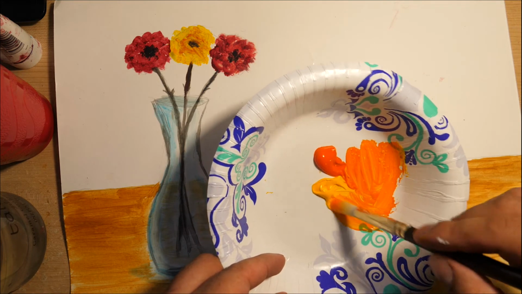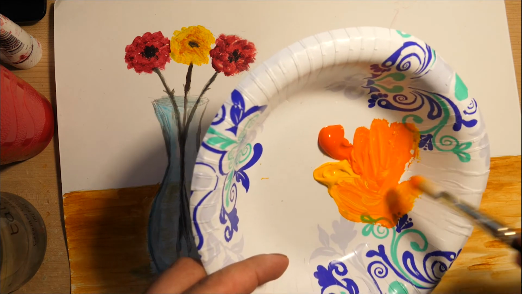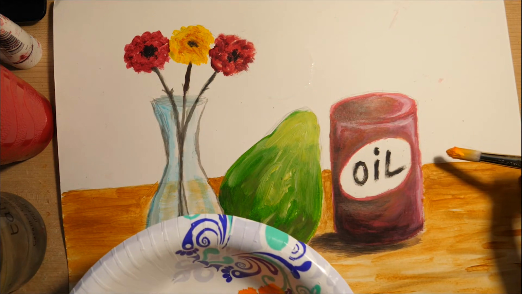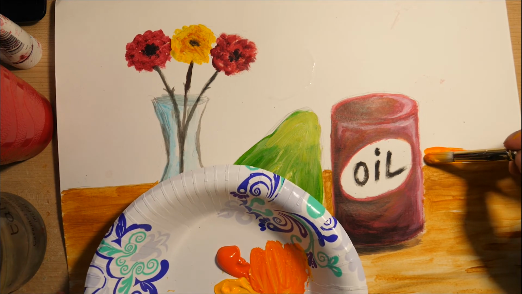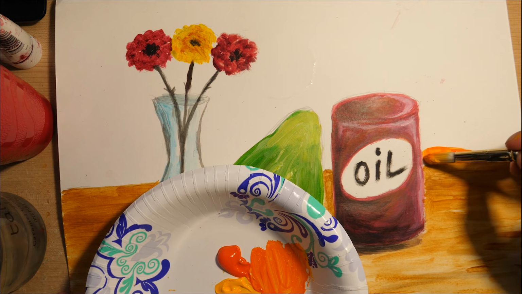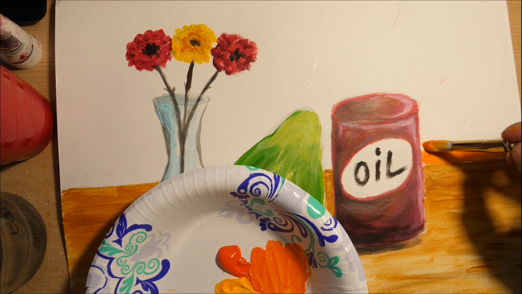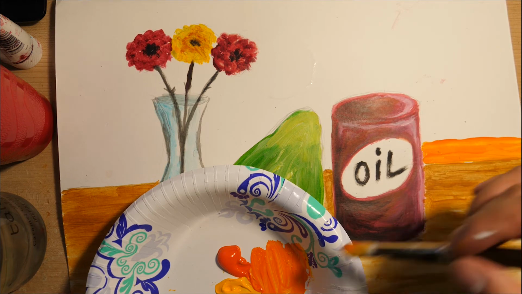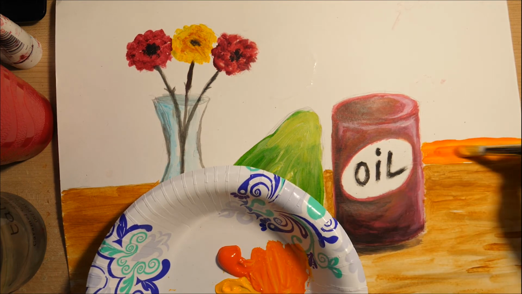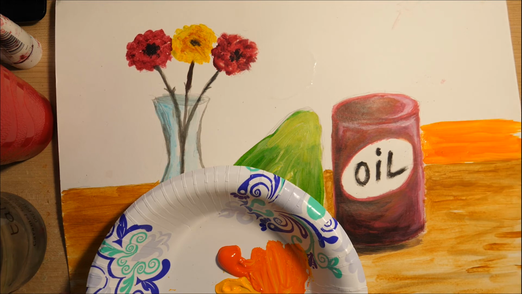Sometimes orange is pretty cool. Depends what it looks like. Okay, this is pretty nice. Looks like a sunset. And what I'm going to do is put it on the bottom of the wall where it meets the table. Okay, where it meets the table. And you can actually go darker here. You can put more orange. And then I'm going to blend it out with water.